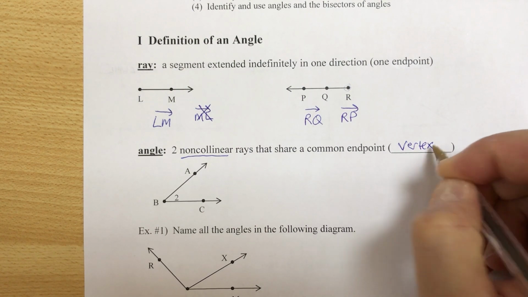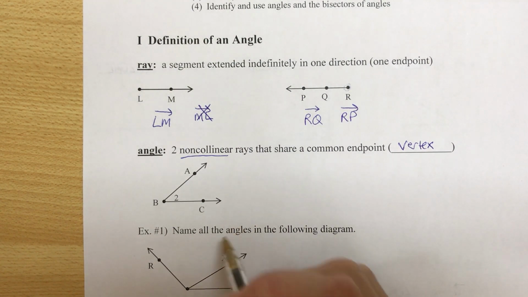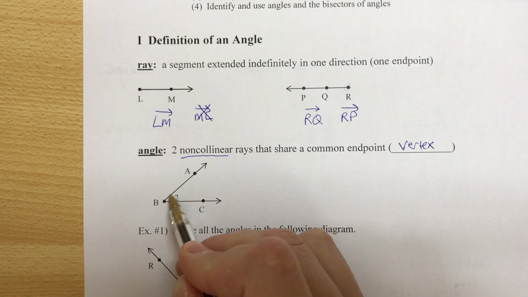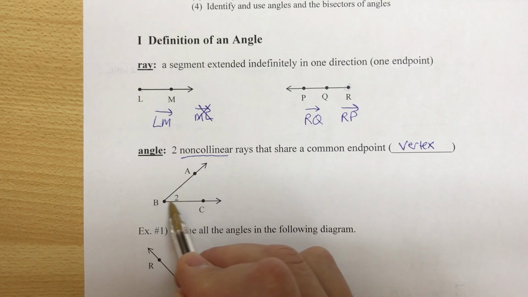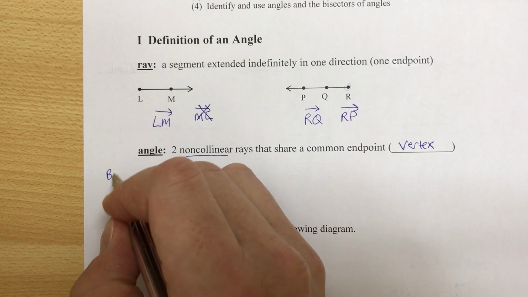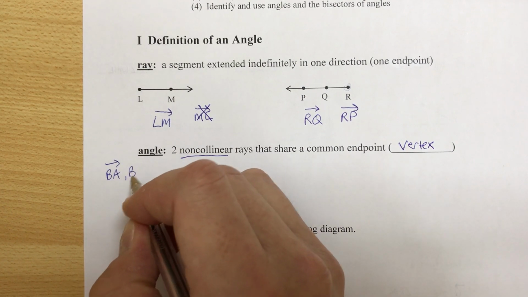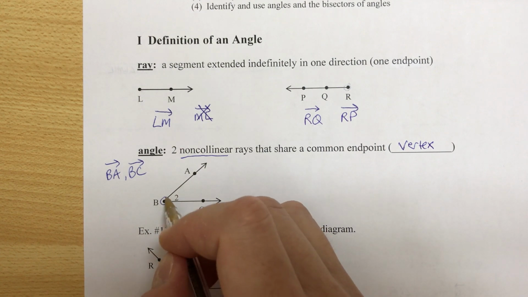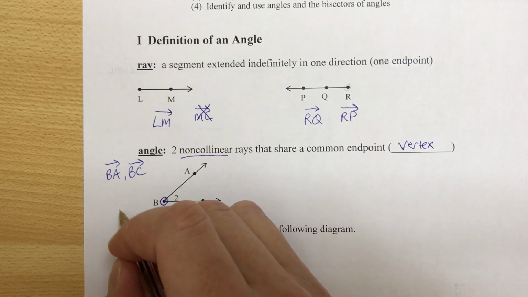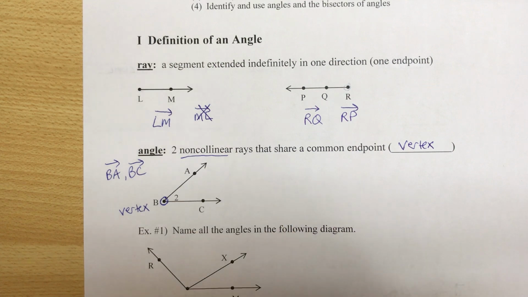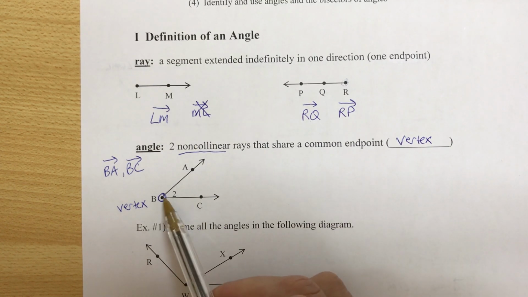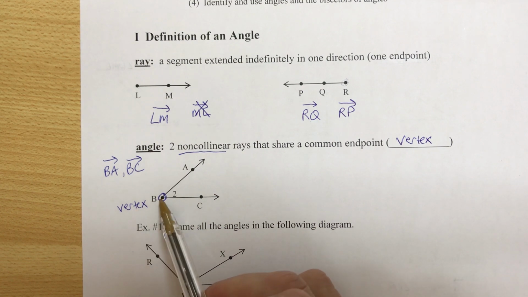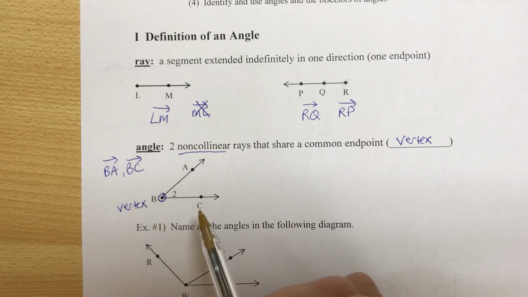Now, an angle is 2 non-collinear rays that share a common endpoint, and that's what we call a vertex. So we have ray BA and ray BC. Notice that they share the same endpoint right here. That's point B. That is the vertex. Now this is really important that we can identify this because when we name an angle, the vertex is the most important point.